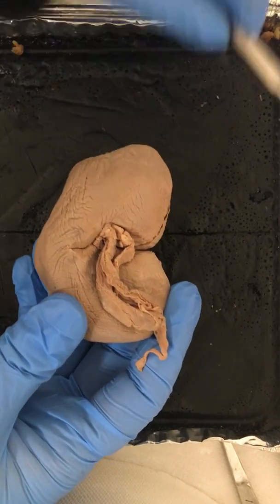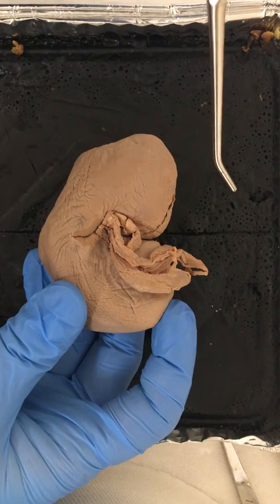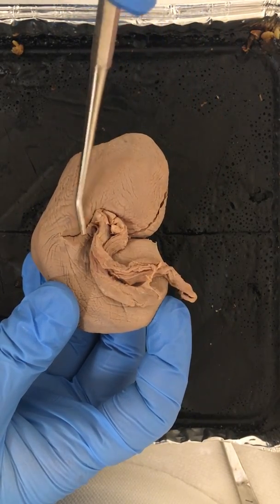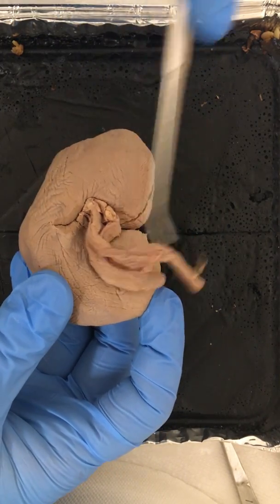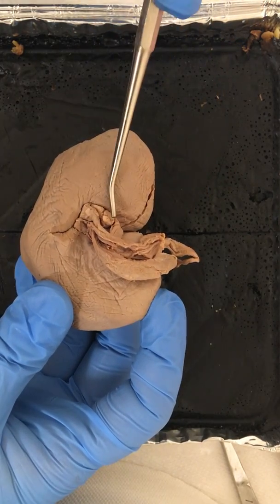If we look a little further onto the side of the kidney here, you see this indentation section that is referred to as the hilus. This section here holds the renal artery, the renal vein, and the ureter. So all of that enters and exits the kidney through this hilus section.